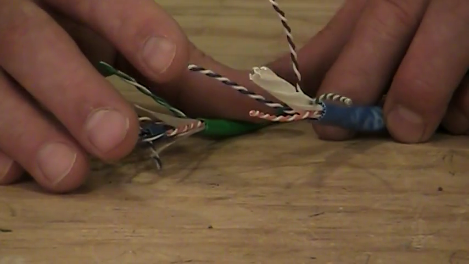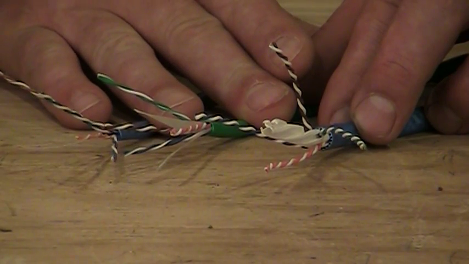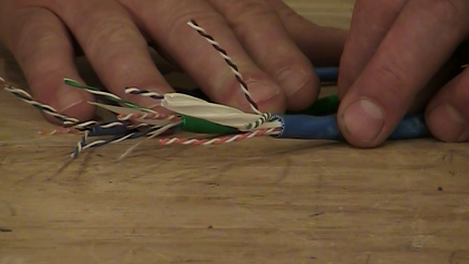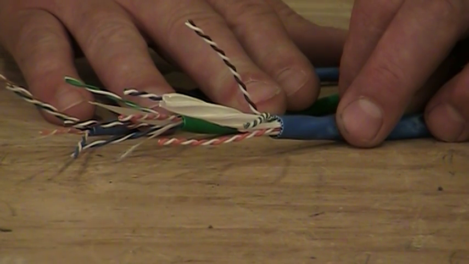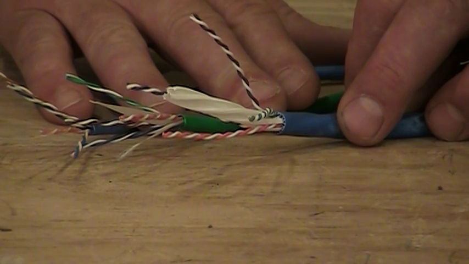Okay, so those are the 3 basic data networking cables you might run across if it's UTP wire, and hopefully you can then recognize them when you see them. Of course, they're marked every 2 foot along the cable as well. So either way, you should be able to identify what you're working with.